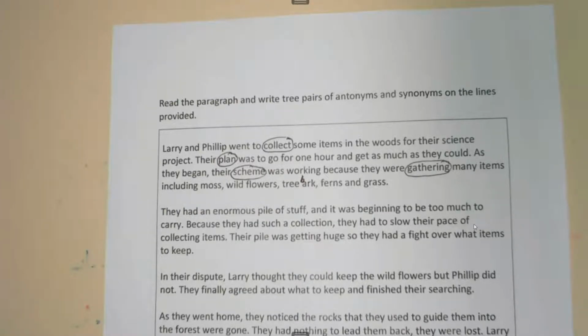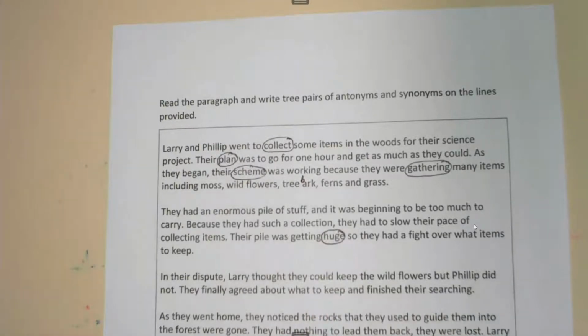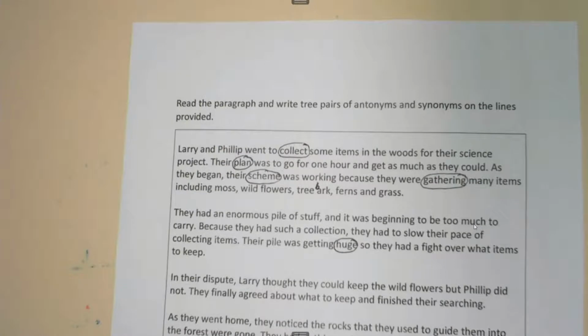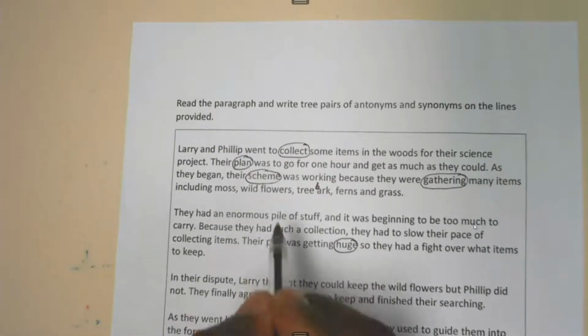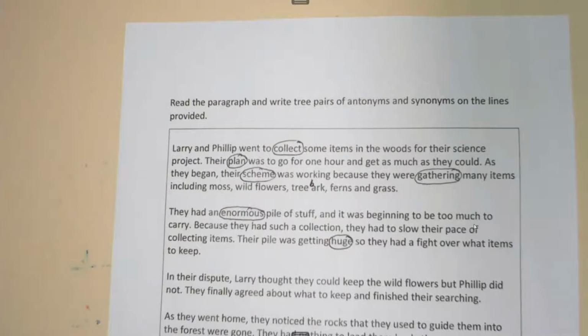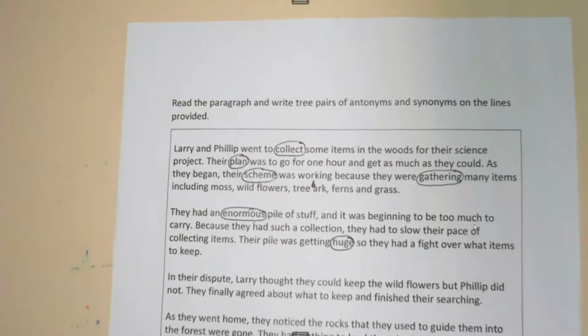Now we have to look for the last one, because I asked you to look at 3 pairs of synonyms. And then let's look at another one. When you look at paragraph 2, we have a word here, huge. Their pile was getting huge, which means it was getting bigger and bigger. Now let's look from the very same text. Which word means the same as huge? I'll give you some seconds to think about that one. Yes, you are right. We have here enormous. They had an enormous pile of stuff, or they had a huge pile of stuff. So we have enormous and we have huge. These 2 words, we say they are the synonyms because they carry the same meaning.